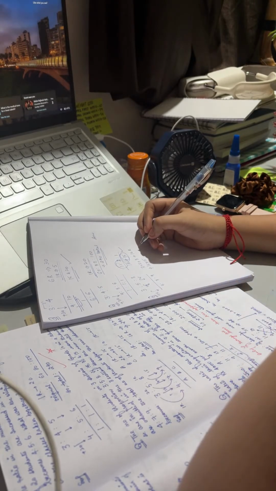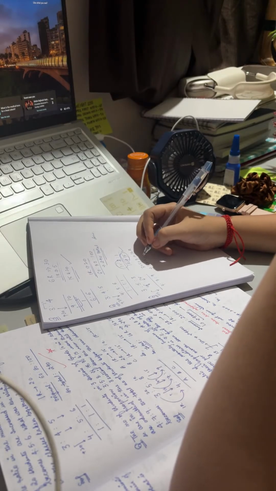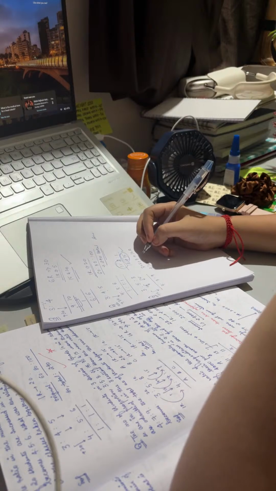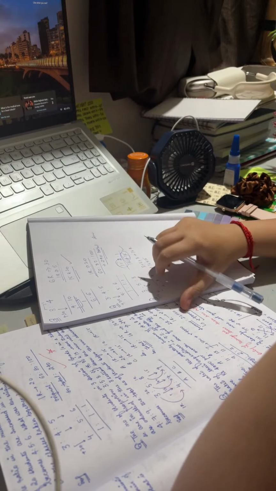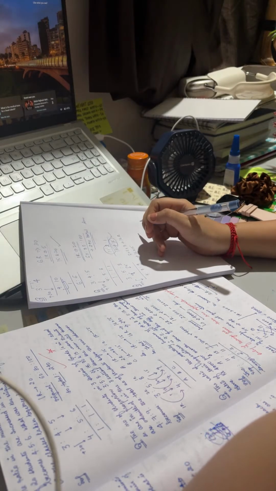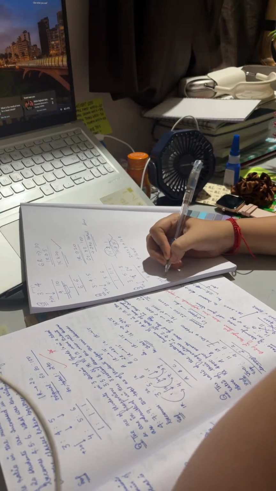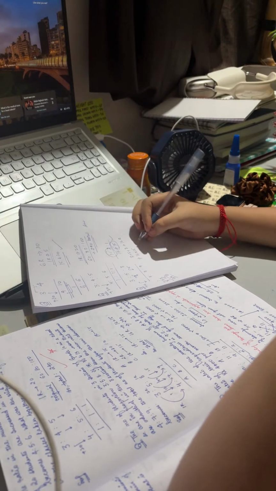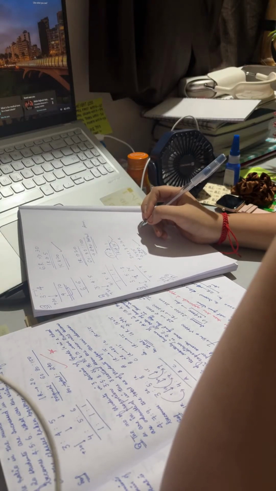How to do neighbor multiplication? We just learned. Neighbor multiplication means I need to do 2 to 5 plus 15. It was like this, right? Yes. 2 to 5 plus 15, if I do this, becomes 240. This is the correct answer.